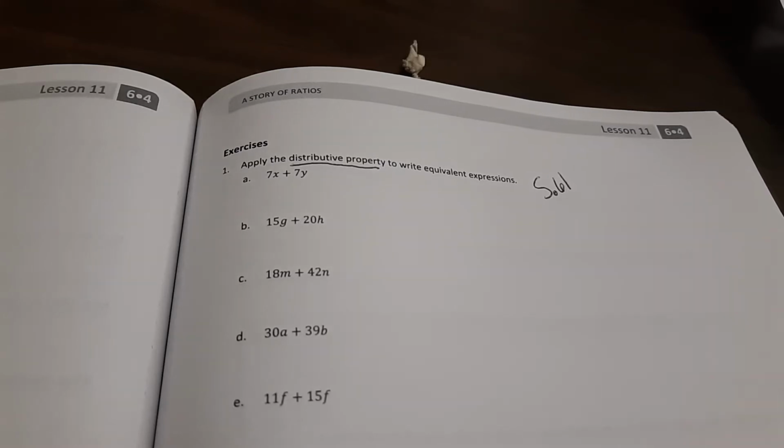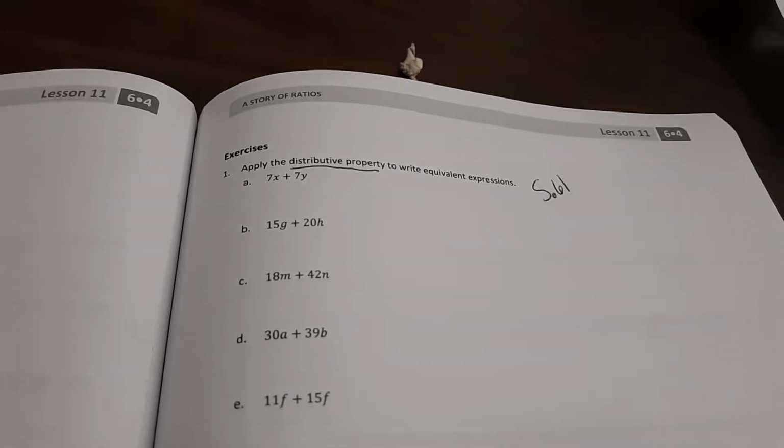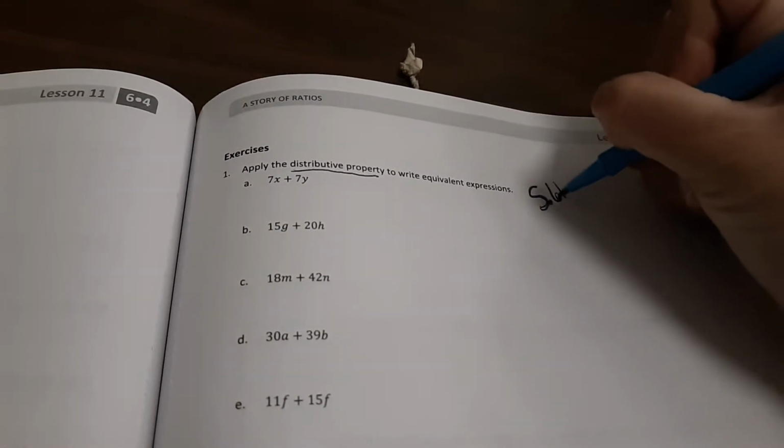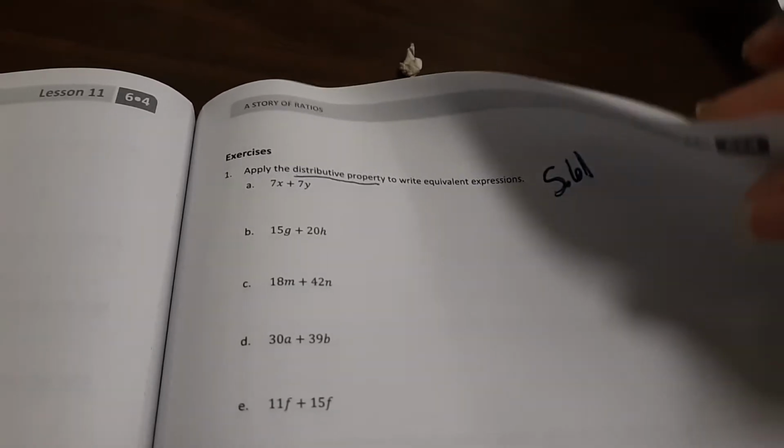Hi, 6th grade. We are going to do lesson 11 together in your book, so make sure you have your Chromebook open to the video and you have your book and a pencil right next to you. So lesson 11 is on page S.61, and remember it's like the second half of your book.